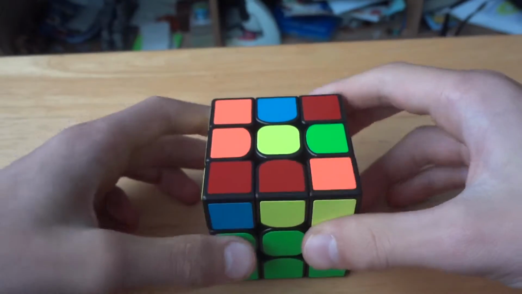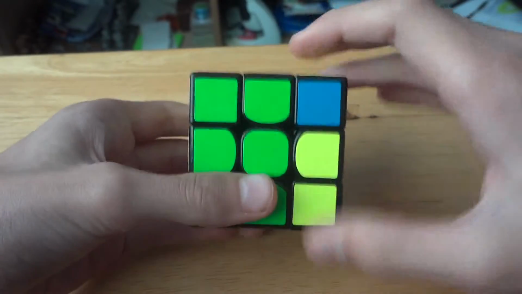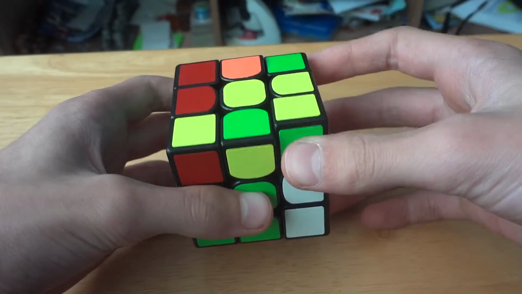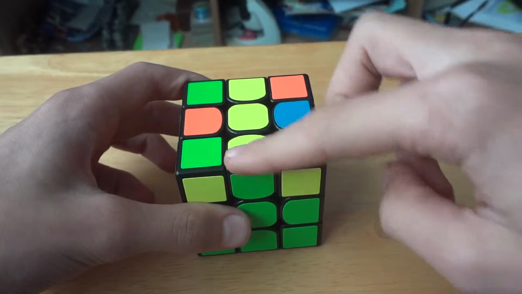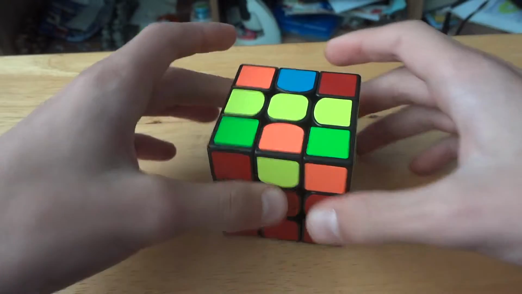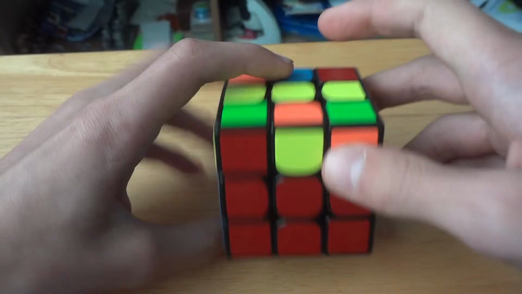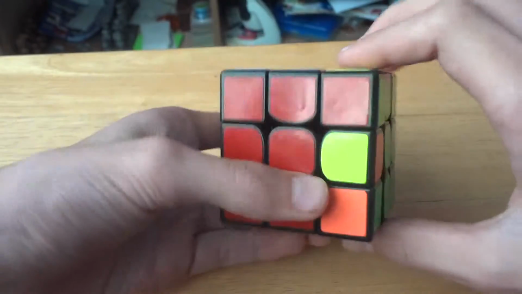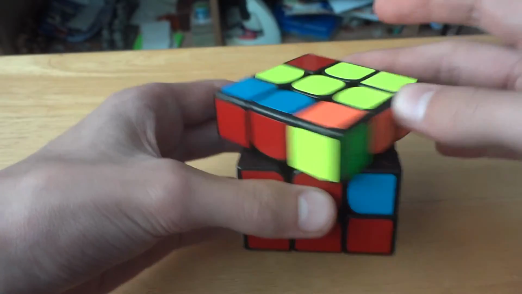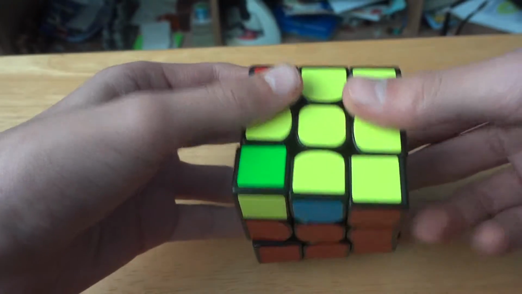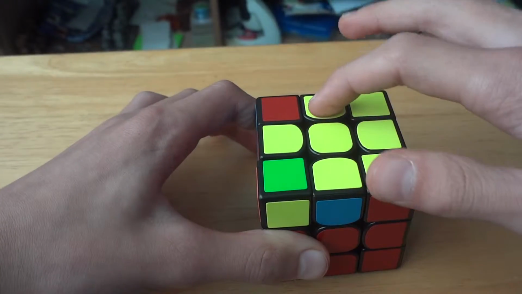If you have a dot, then you want to use the same formula: F, U, R, U prime, R prime, F prime. Then you get a line. If you have a line, then you want to make it a horizontal line, and then do the following formula: F, R, U, R prime, U prime, F prime. And then you have your cross.